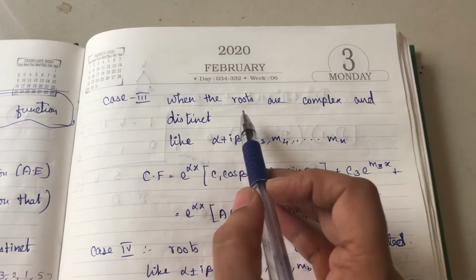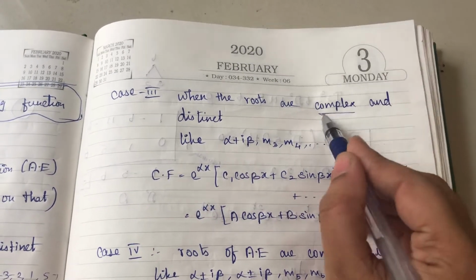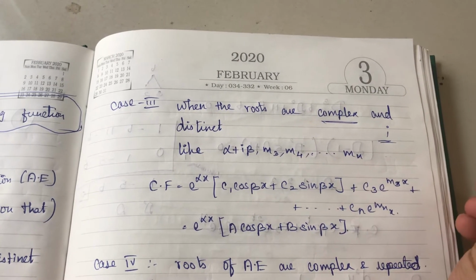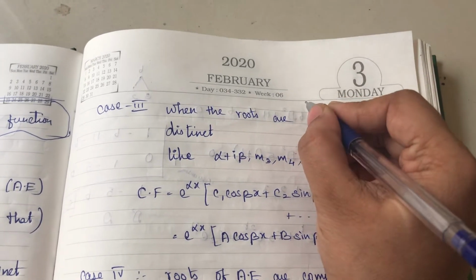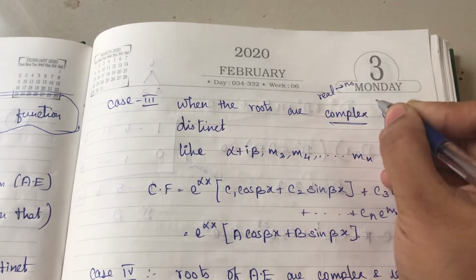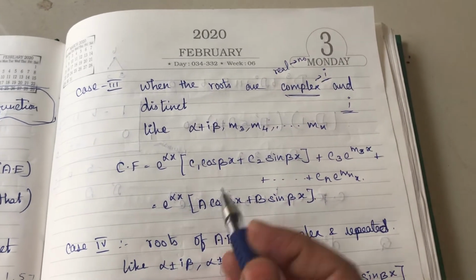And for the third case, roots are complex and distinct. Complex means it will have an i term, some terms with imaginary numbers.